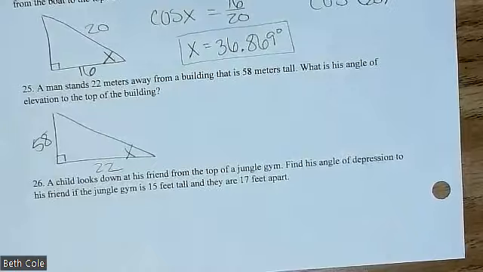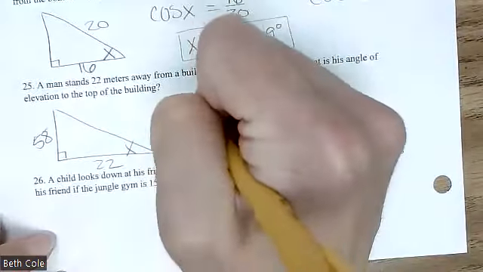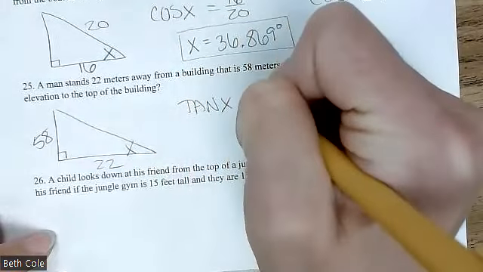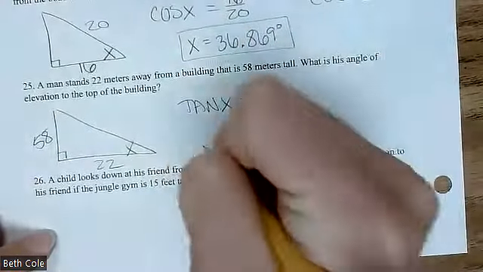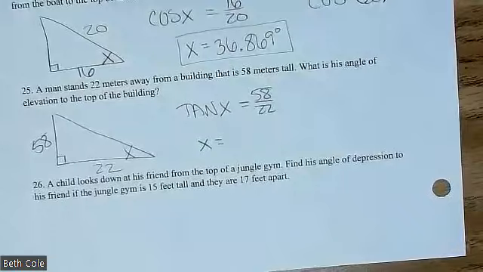Then you're going to decide sine, cosine, or tangent. So which one is this? Tangent. So tangent of x equals 58 over 22. And then you're going to go ahead and type it in. I'll make sure we get the same thing. That's all that there is to that.